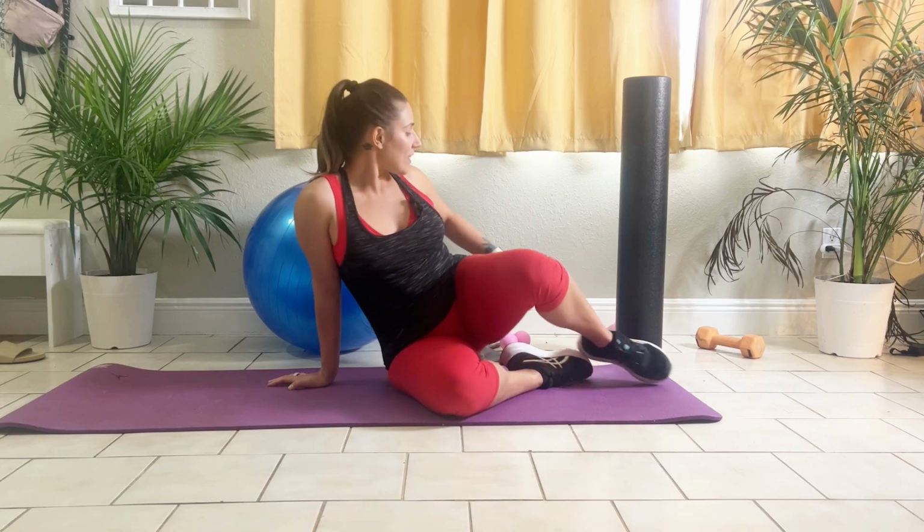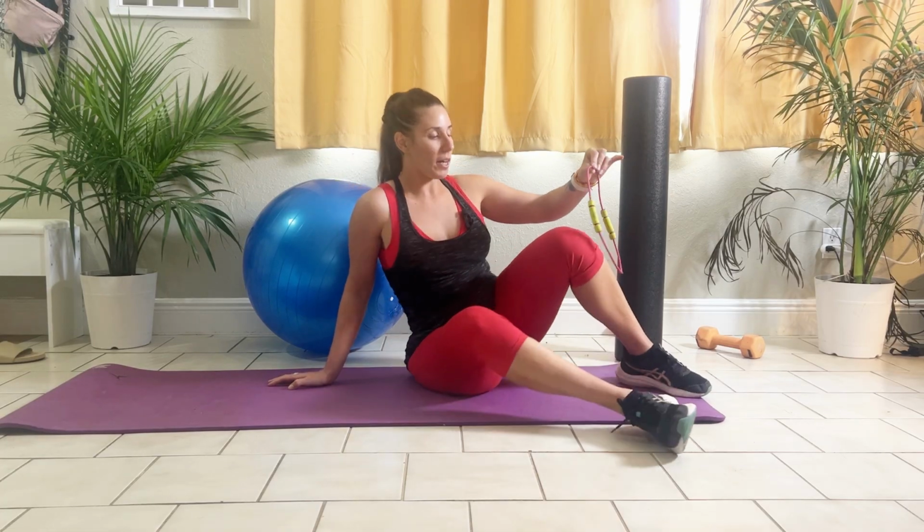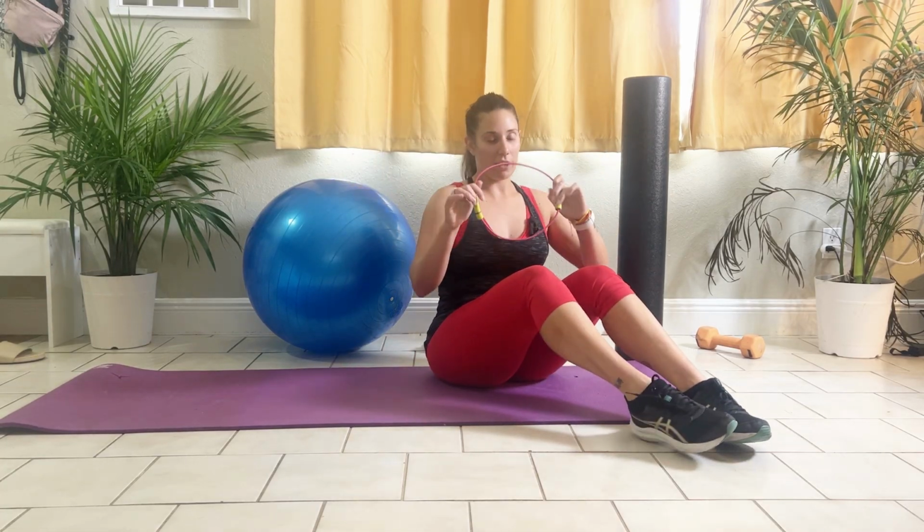Next part of our hip recovery is going to be strengthening the muscles, or activating the muscles that have been lengthened. So we're going to strengthen our glutes. For this exercise, we're going to use this loop band. You could also do this without the looped band, but it's definitely more effective with the loop band.